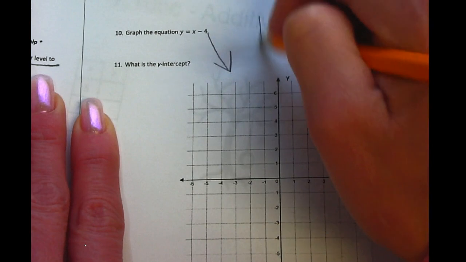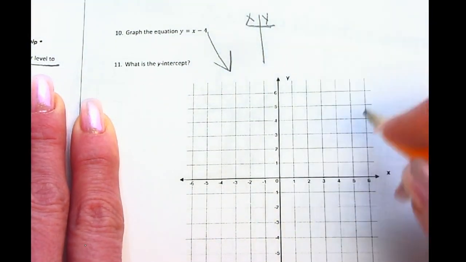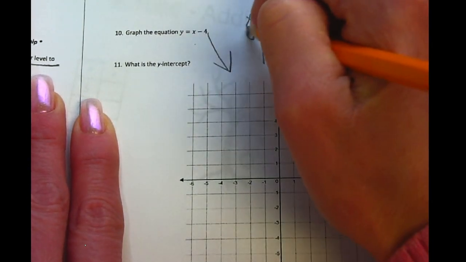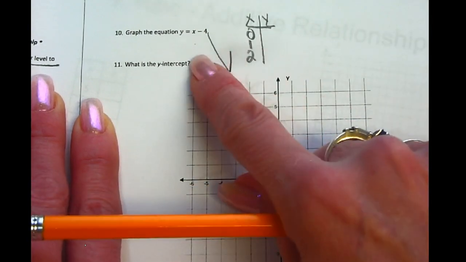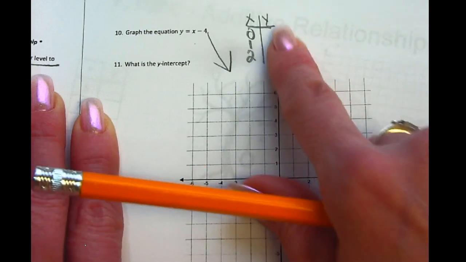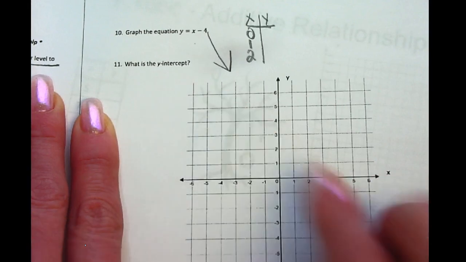I'll give you a hint. Make a table. Make a table of values and plug in different values for x. So I'll even give you the first few. If we use 0, 1, and 2 for x, figure out what y would be. And then plug those values in to the table and then graph them. And then see if you can come up with the y-intercept.